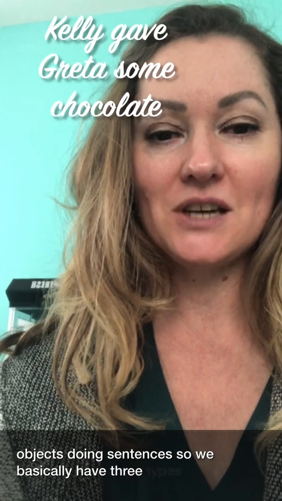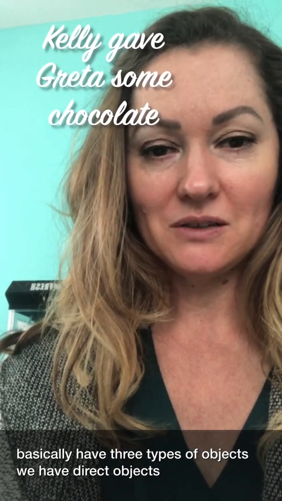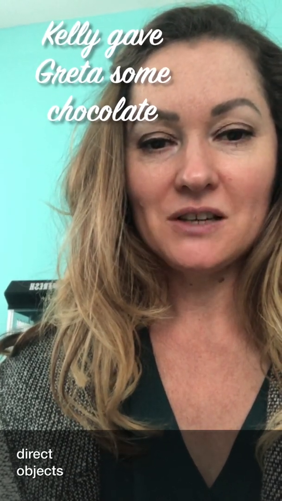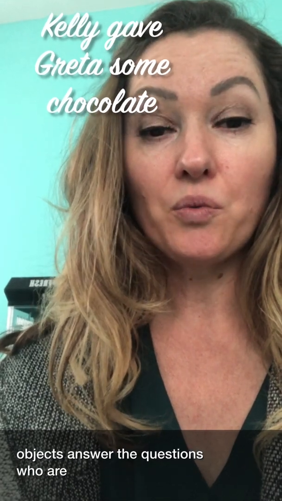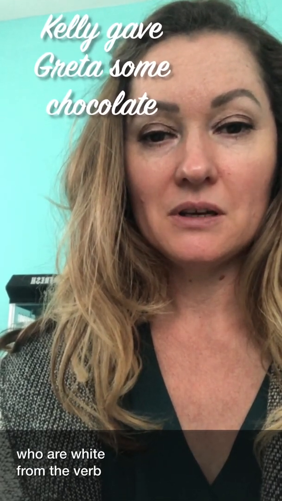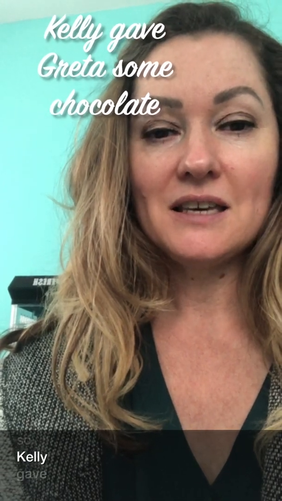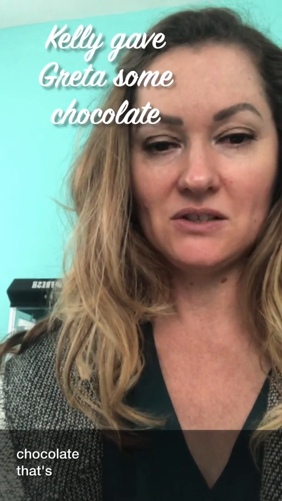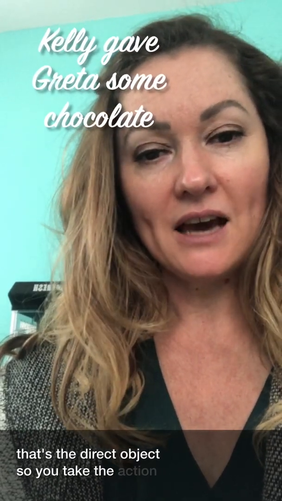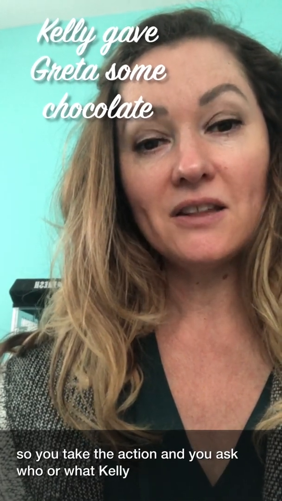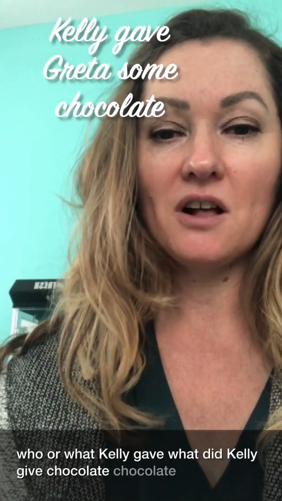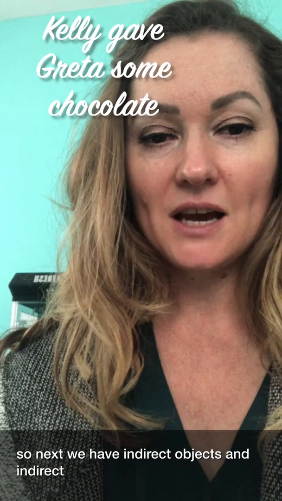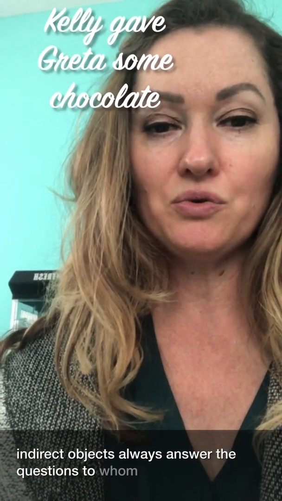So we basically have three types of objects. We have direct objects. And I always tell my students, direct objects answer the questions who or what from the verb. So Kelly gave. What did Kelly give? Chocolate. That's the direct object. So you take the action and you ask who or what? Kelly gave. What did Kelly give? Chocolate. Chocolate is the direct object. So next we have indirect objects. Indirect objects always answer the questions to whom or for whom.